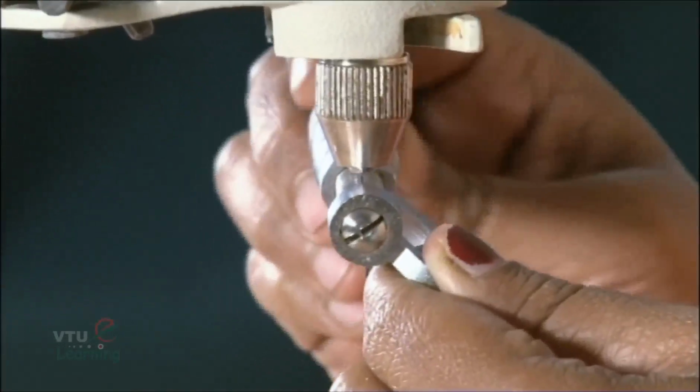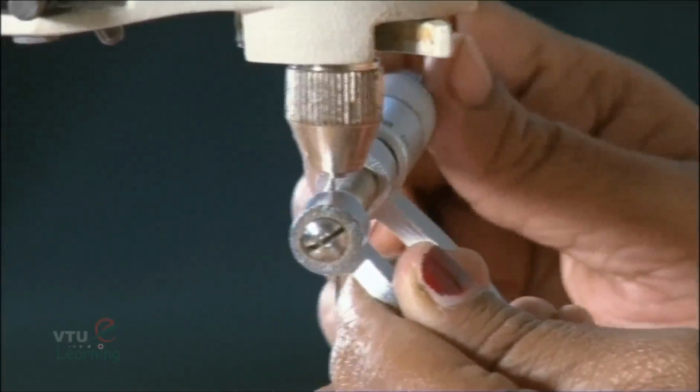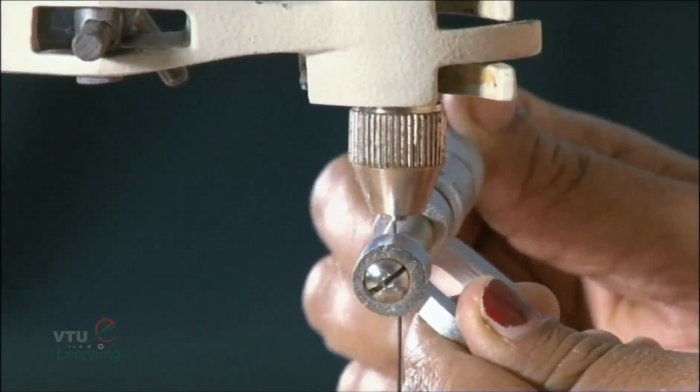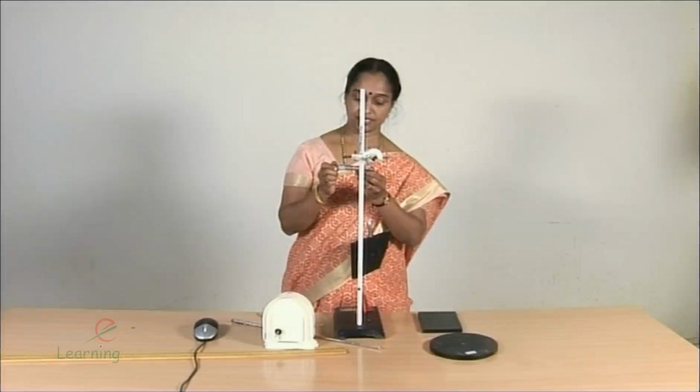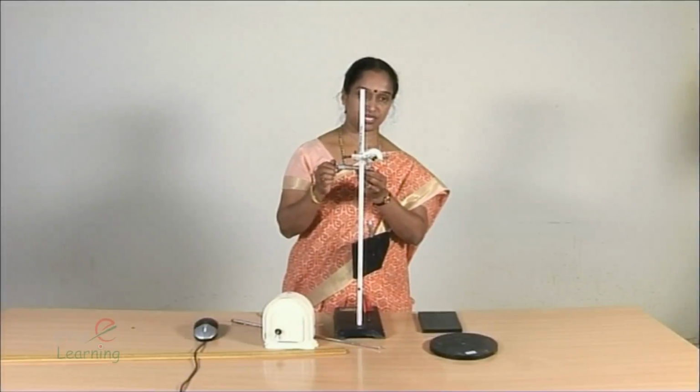So, let us fix the wire between the two jaws and note the corresponding pitch scale reading and head scale reading. Pitch scale reading is here 0, head scale reading is 56. I need to add 2 for this reading so that my zero correction is done.